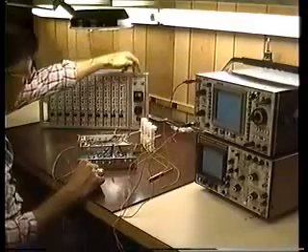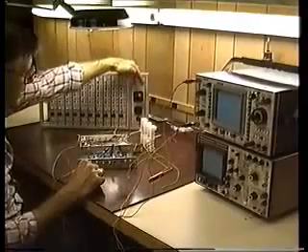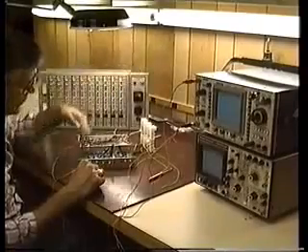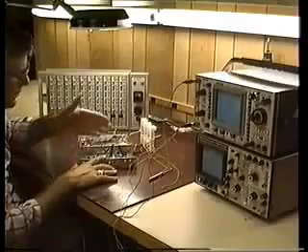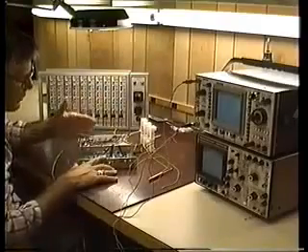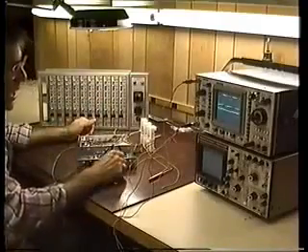The main power from the batteries is connected here at this location. The unit that you see here in front of me is one of the cards that we're currently testing. We're just about ready to complete our testing on this card.